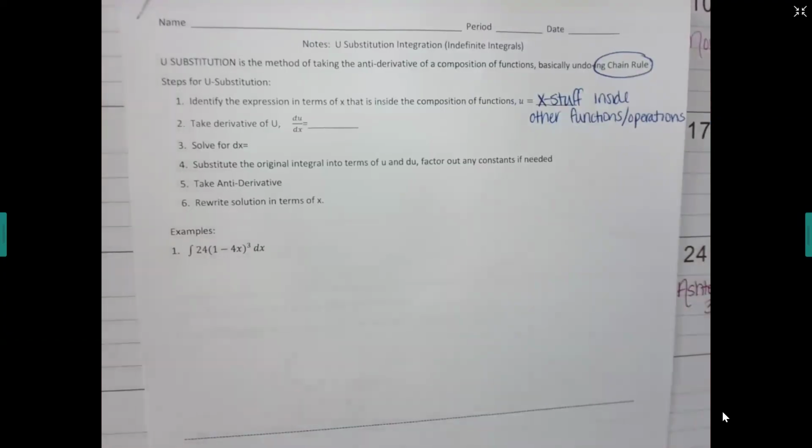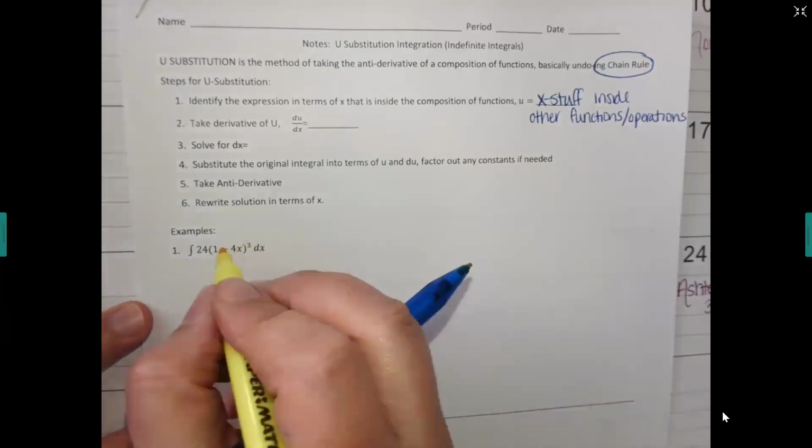Just like we were picking what our core was for chain rule, you're going to pick what your core is for the antiderivative. So let's say, for example, on number 1, take a guess, what do you think the core probably is? 1 minus 4x. Very good.